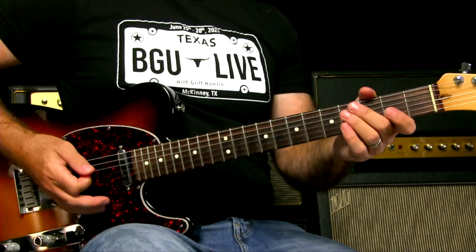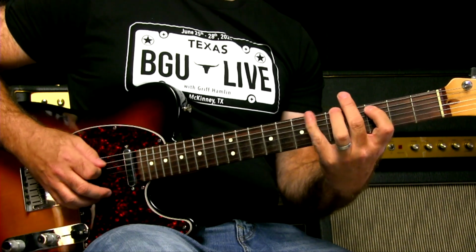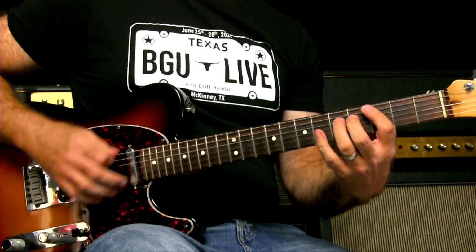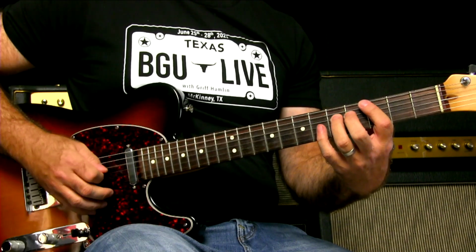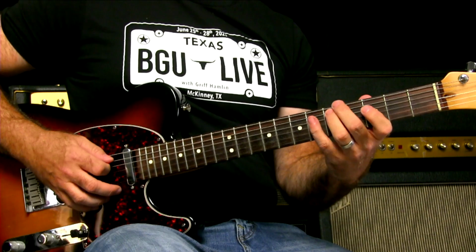Now I can have other modes. For example, I could take something like the G harmonic minor. Even if you don't know what G harmonic minor is, don't worry about it. The most famous mode of that is the fifth mode.